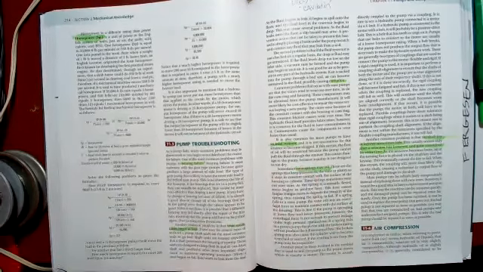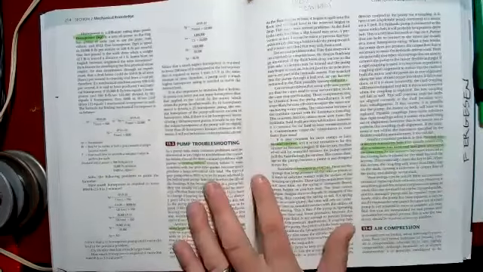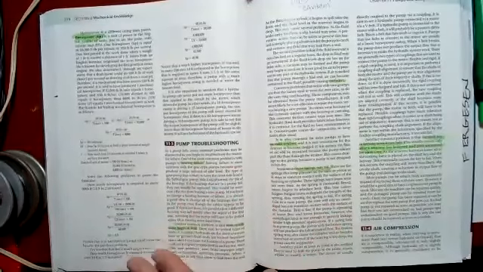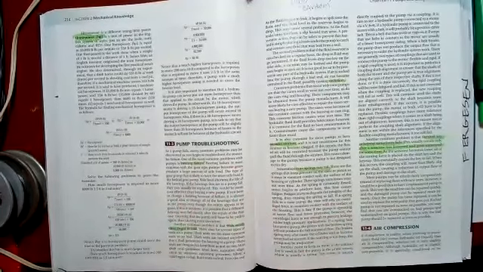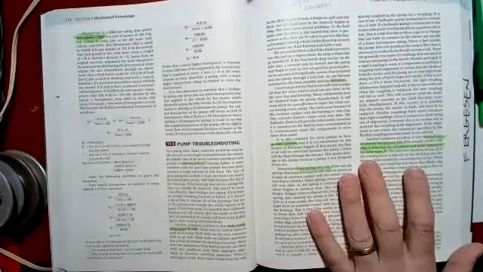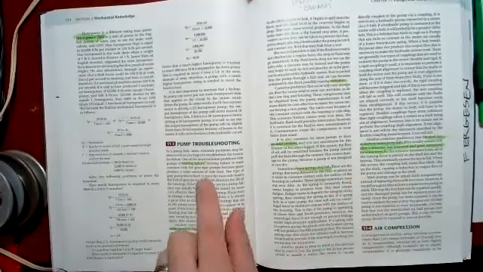So the last section that I'm going to spend on hydraulic pumps is pump troubleshooting. We've already touched on a lot of these, so I'm just going to use this as a reminder. Some key factors for pump troubleshooting.